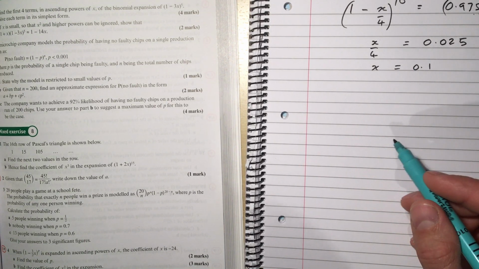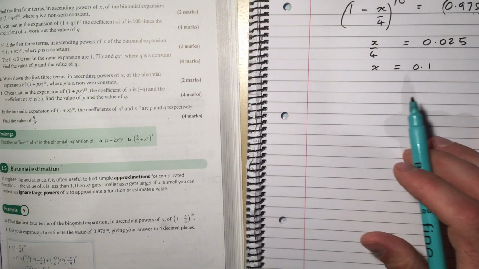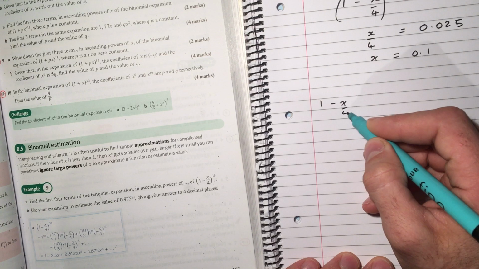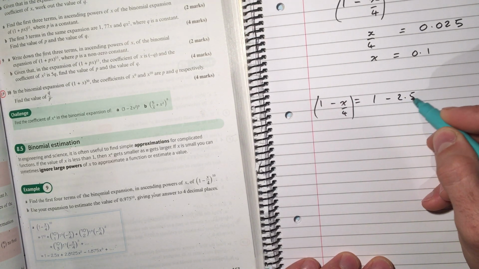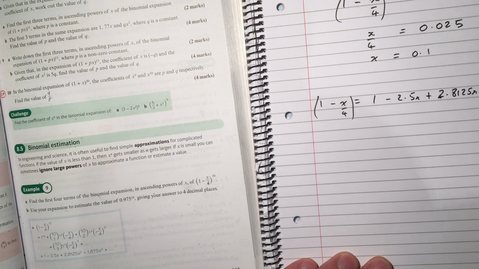So, well, that's fair enough, but what good is this? Well, let's look at our expansion. We've got that (1 minus x over 4) to the power of 10 is equal to 1 minus 2.5x plus 2.8125x squared minus 1.875x cubed plus some other stuff.